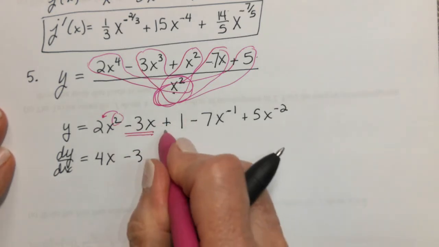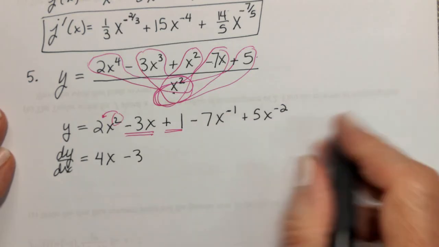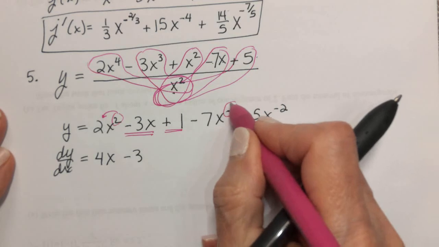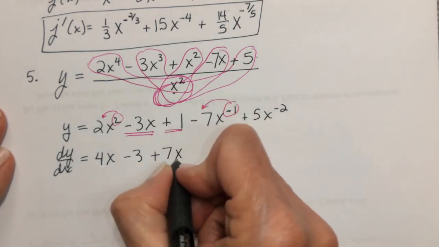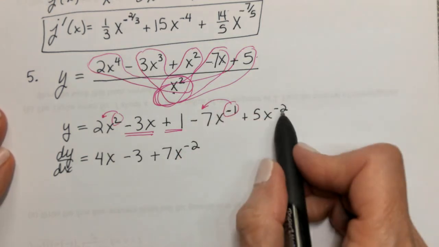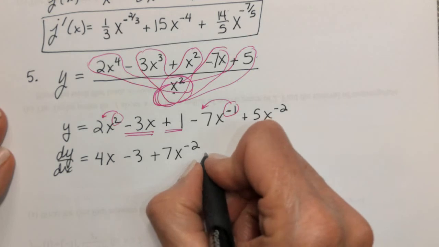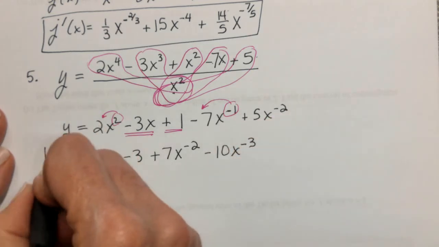The derivative of any constant is 0. Okay? Power times coefficient, we'll make this a plus 7 x to the, reduce your power by 1. Power times coefficient, reduce your power by 1. There's the derivative.